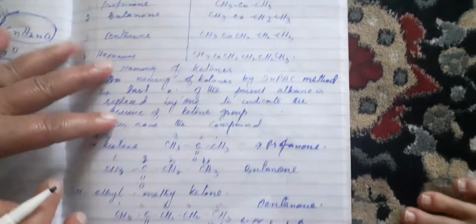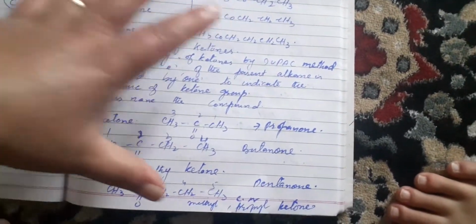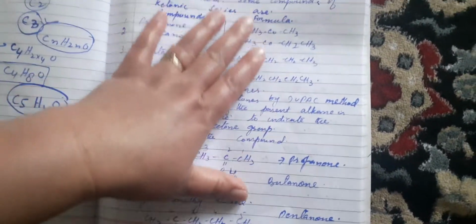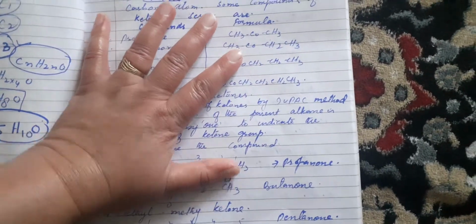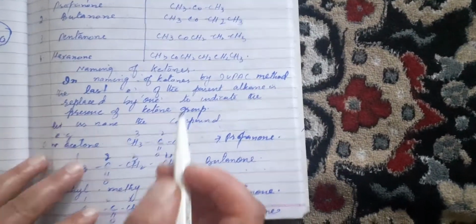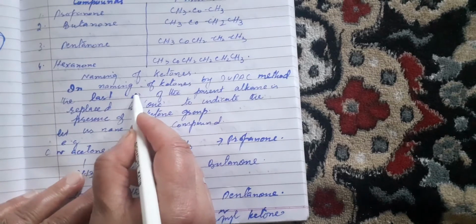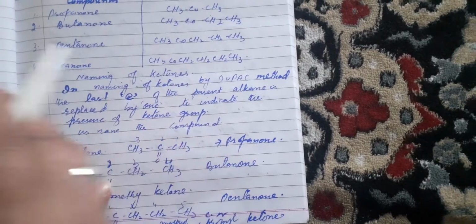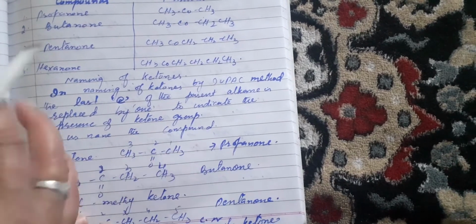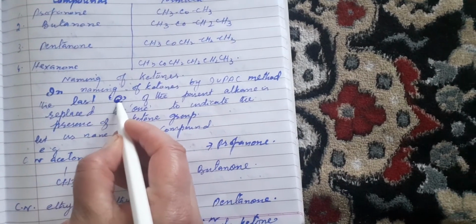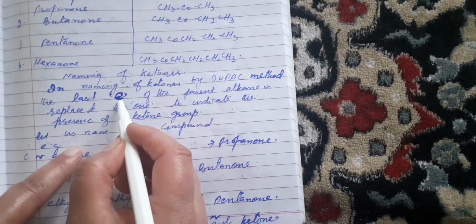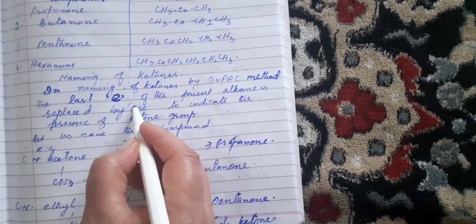How do we name these compounds? These are the formulas of the compounds of the ketone series, and how do we name them? For naming these compounds, we have to replace the E of the parent compound to which we attach the ketone group, and in place of E, we have to add ONE.